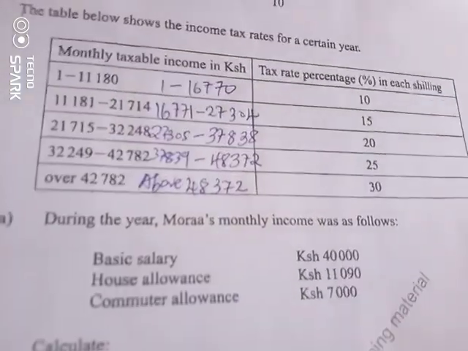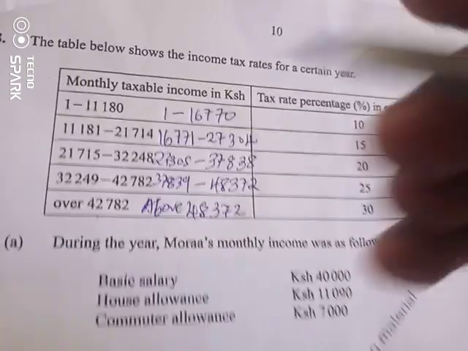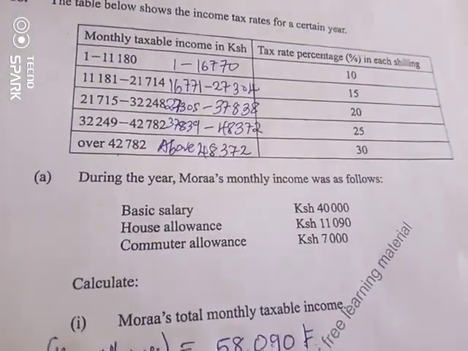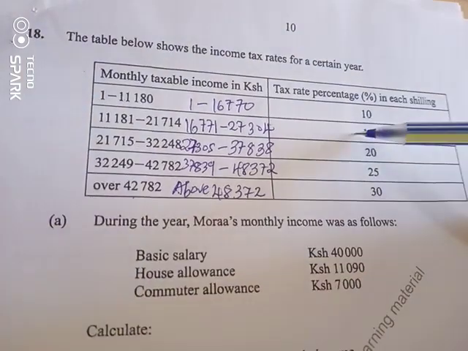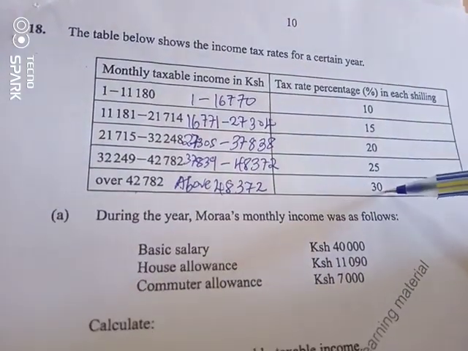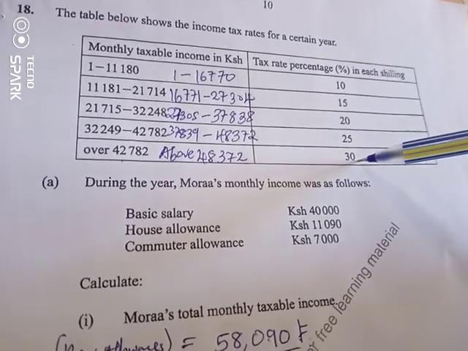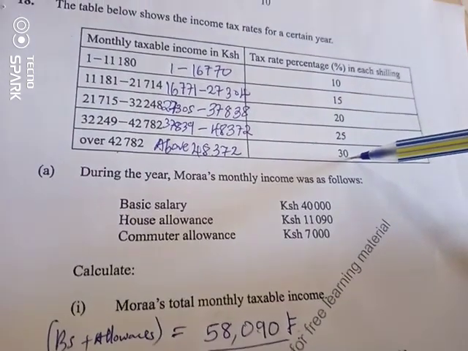Everything will change, like I've said. Guys, please pay attention here. The rest of the taxes will remain the same except on the last band.